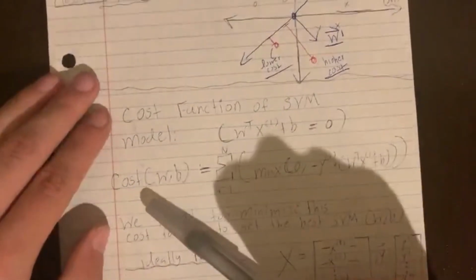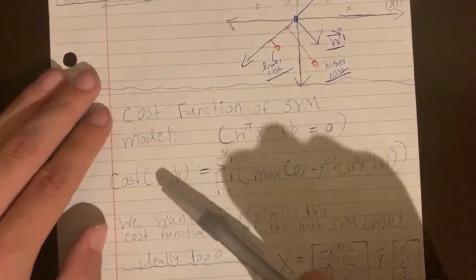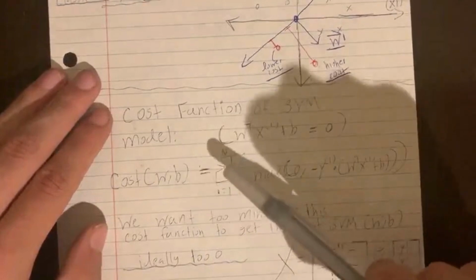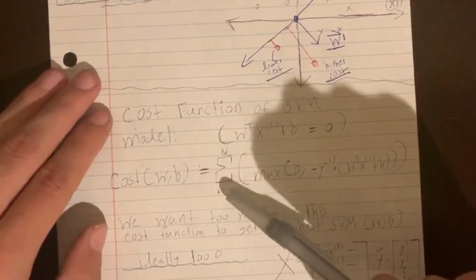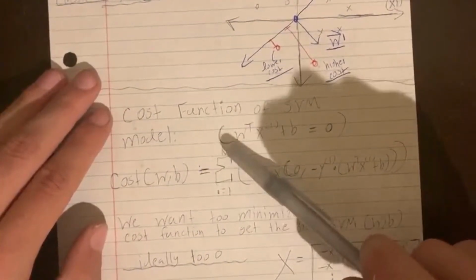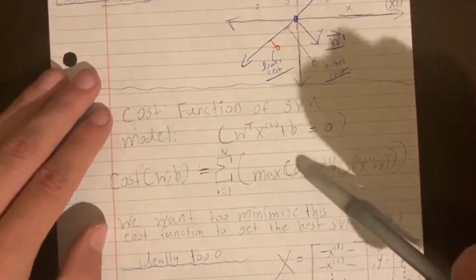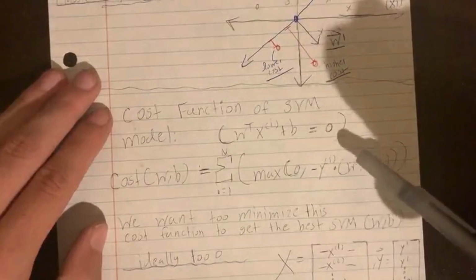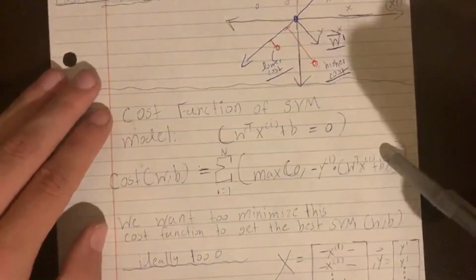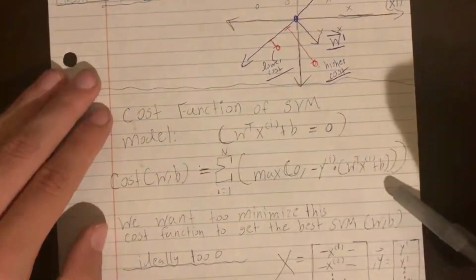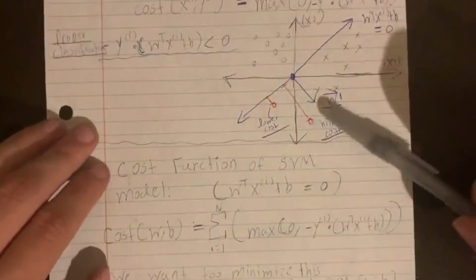And so the true cost of our parameters w and b in our model is equal to the summation from i equals 1 to capital N, the number of examples, of the max of 0 comma negative y of i times w transpose x of i plus b. So this basically computes the sum of all the costs for each example in our entire data set.